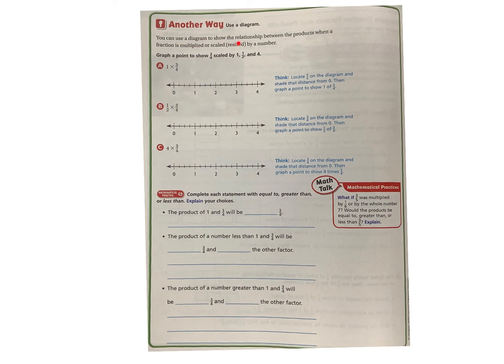So you can use a diagram to show the relationship between the products when a fraction is multiplied or scaled or resized by a number. These are words that will come into play for you later, and these all really mean multiplied. They want to graph a point to show 3/4 scaled by 1, 3/4 scaled by 1/2, 3/4 scaled by 4. What they mean is 3/4 multiplied by 1, 3/4 multiplied by 1/2, or 3/4 multiplied by 4. And so they're just introducing to you that scaled means that you would multiply by a number.